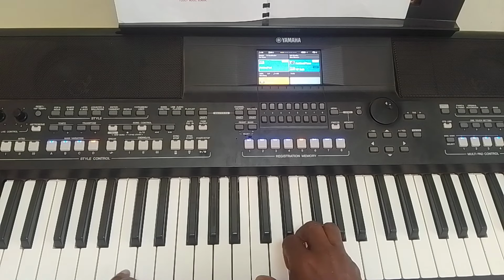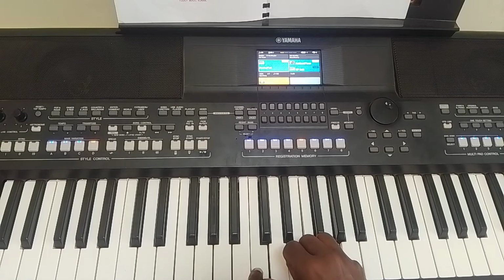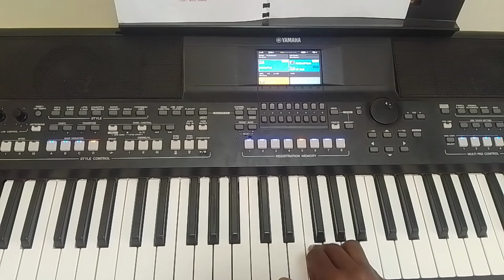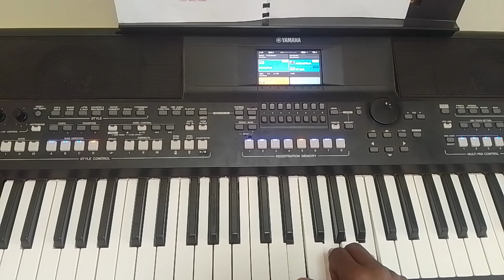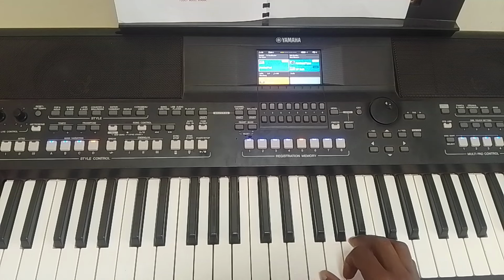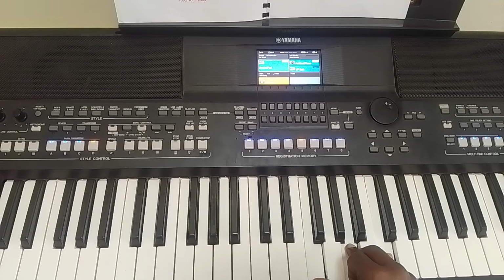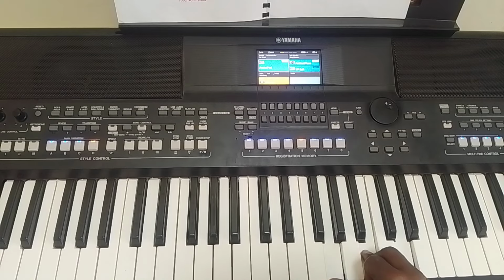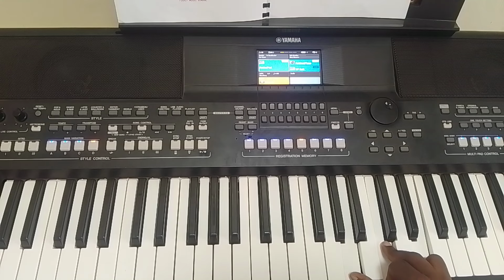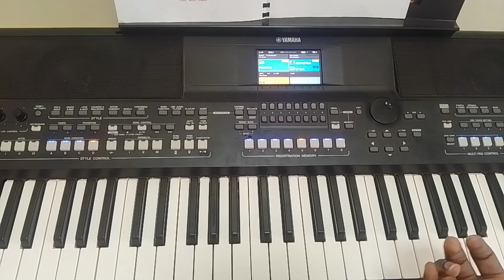If you're playing C, the root of this chord is C. If I'm playing D, the root is D. If I'm playing E, the root is E. The root is just the foundation of the chord. So the foundation of chord G is G. The foundation of chord A minor is A, and so forth.